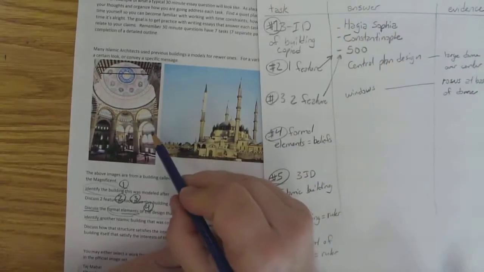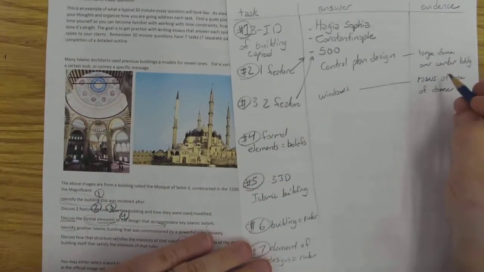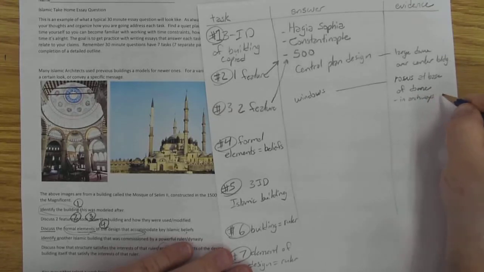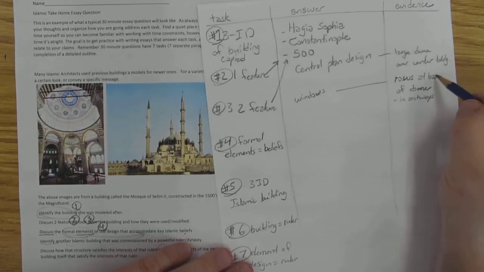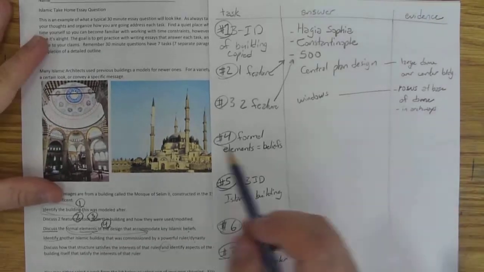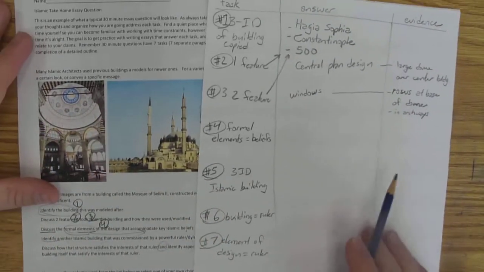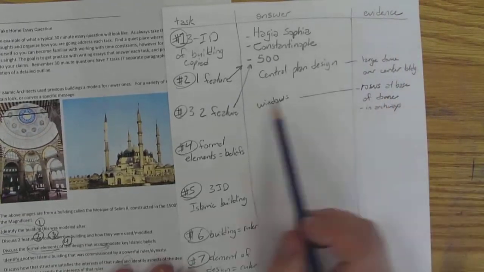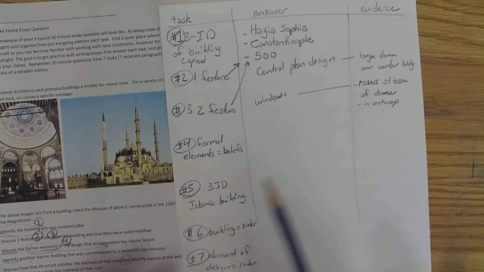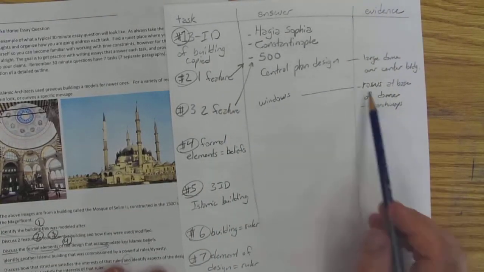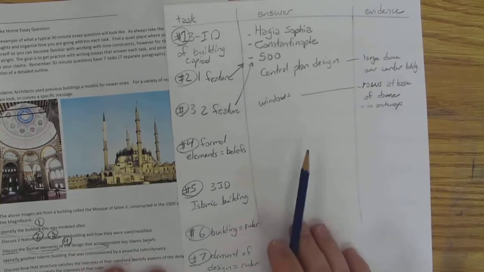And I also can see that they are in the archways, which is also what they did at the Hagia Sophia. Rows at the base and in the archways. So I could discuss those and make that a whole big discussion about how they're similar and why they're there, to really support this idea that I know why and how they copied the Hagia Sophia.